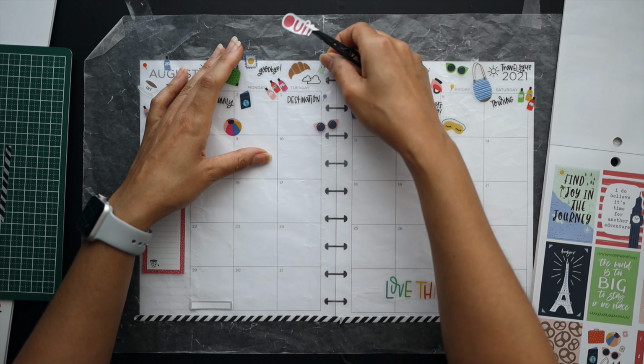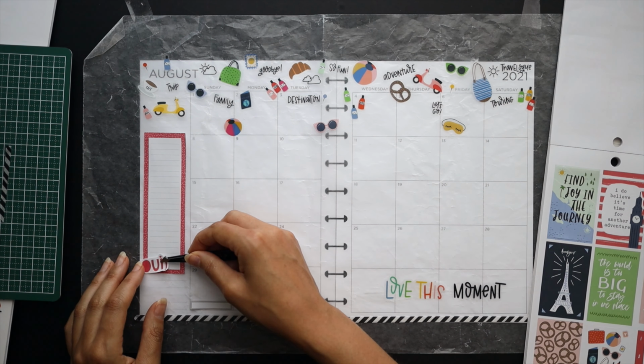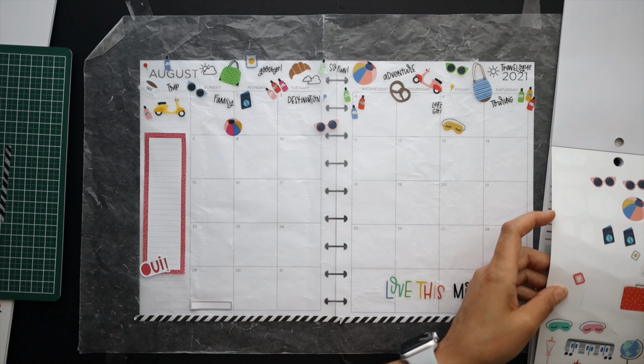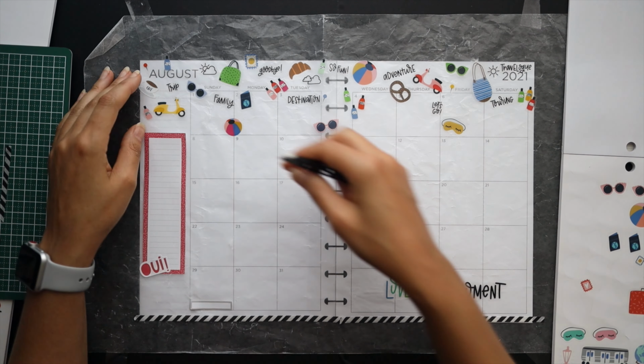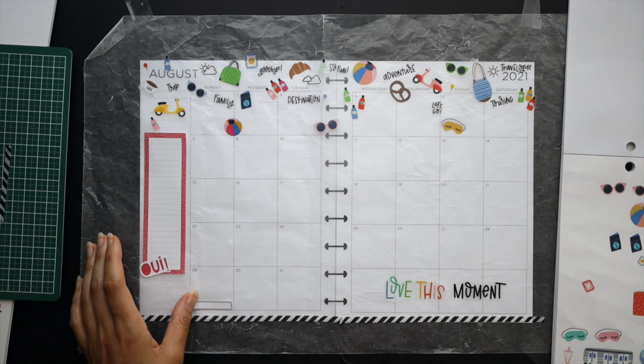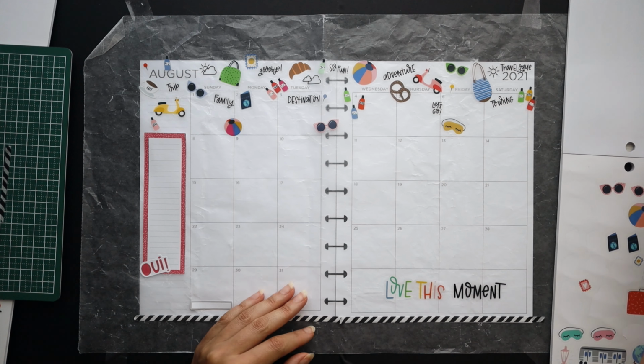I also put a gray box from that Color Story sticker book down at the bottom. I have a birthday that I want to remember this month, and that has been a good way for me to keep track of birthdays throughout the month without really taking up too much space on my spread for the memory keeping.